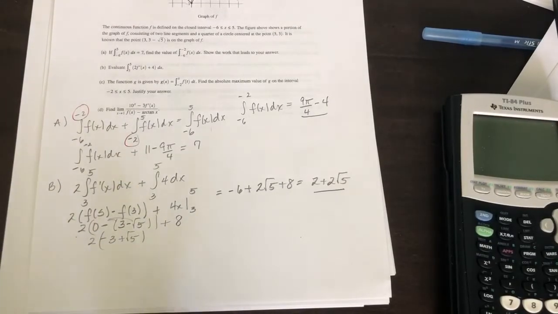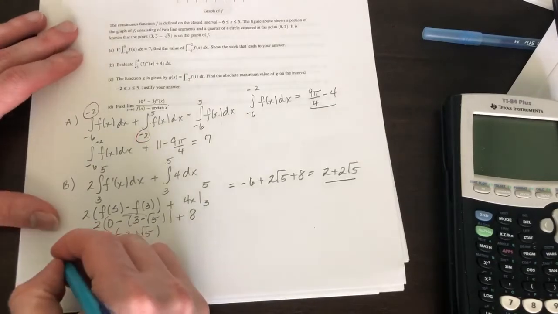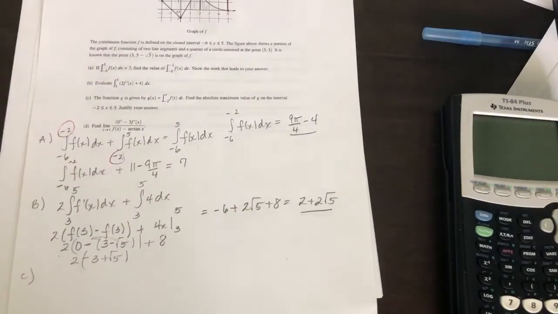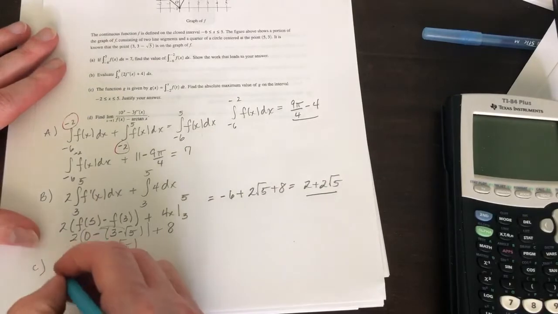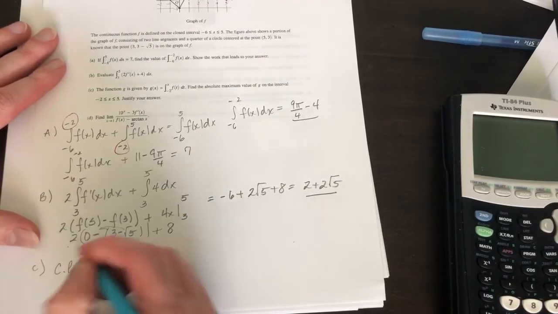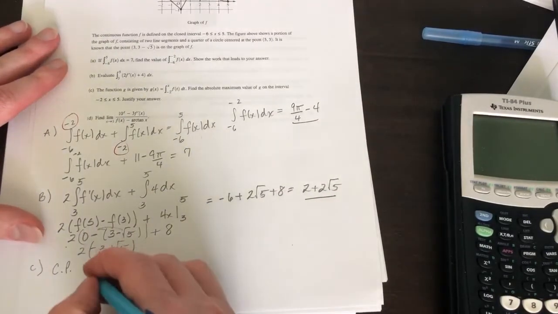So part C: given g is the function that is the integral, find the absolute max and absolute max value on this from -2 to 5. So we do absolute max and min problems. We first have to find your critical points. Your critical points occur where the derivative is equal to 0.